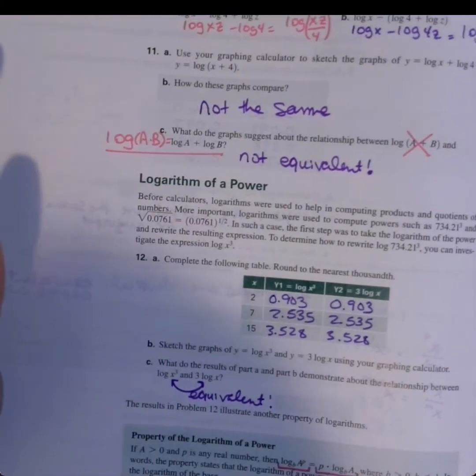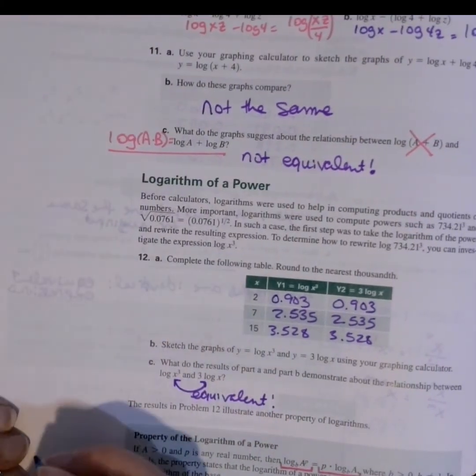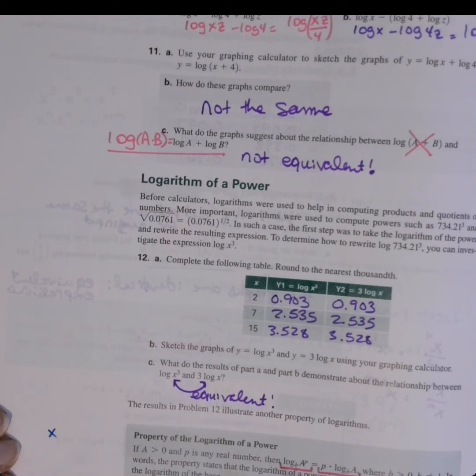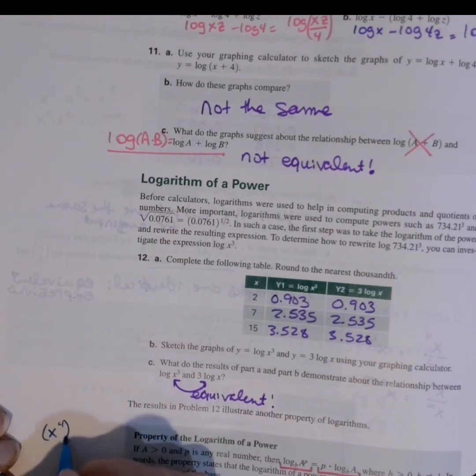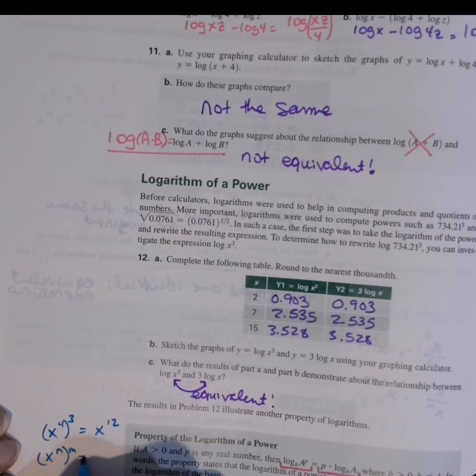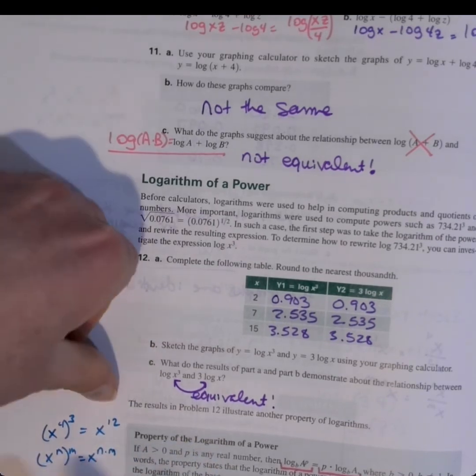The property that this one is similar to is the power on a power property for exponents. If you have x to the fourth to the third, that's x to the 12th, or x to the n to the m is x to the n times m. So if you have power on a power, you multiply the two powers together.